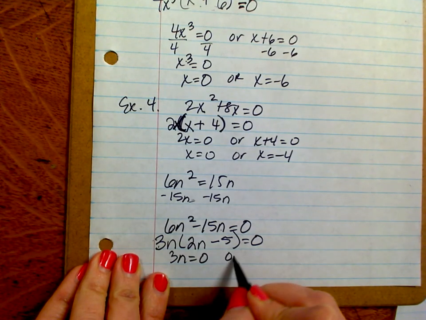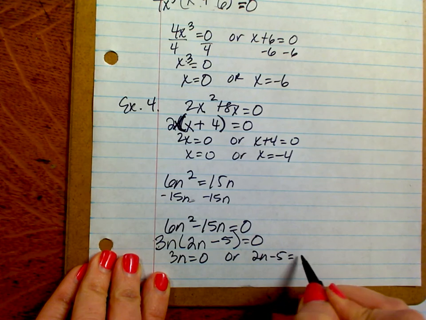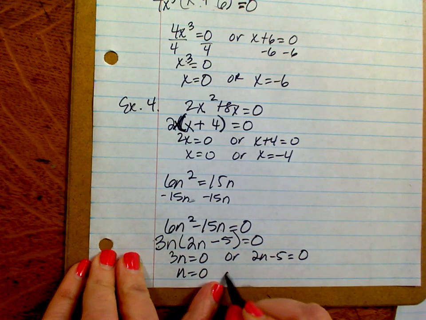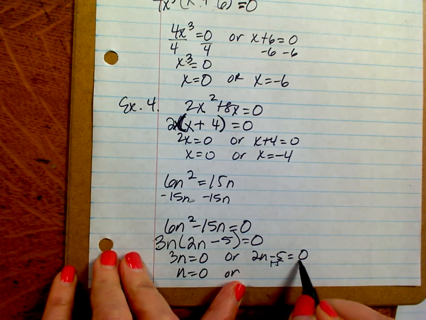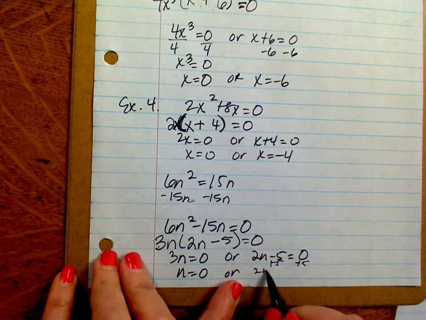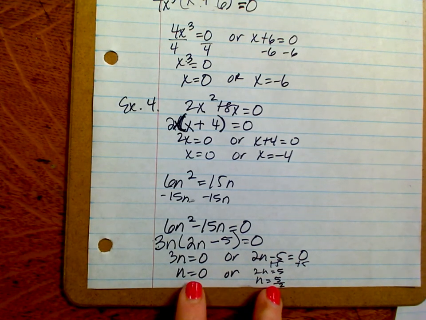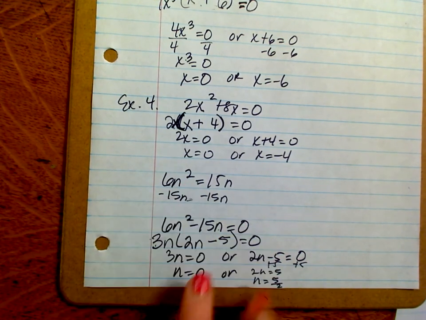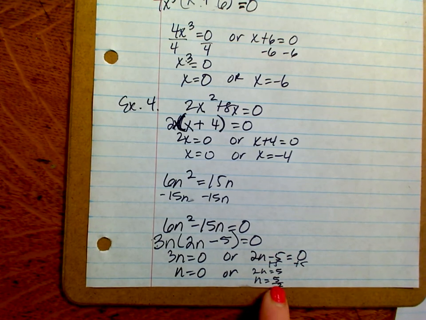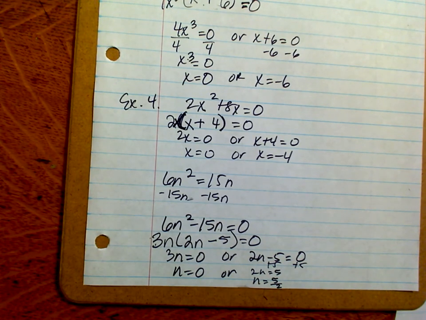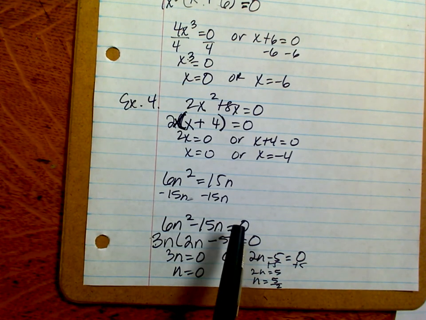Now put it equal to 0. Again, you're finding the roots. n has to equal 0. Or if you add 5, you're going to get 2n equals 5, n equals 5 halves. So your two solutions, your two roots that make this statement true, is going to be 0 or 5 over 2. Okay? All right, so then you want to look at your homework.